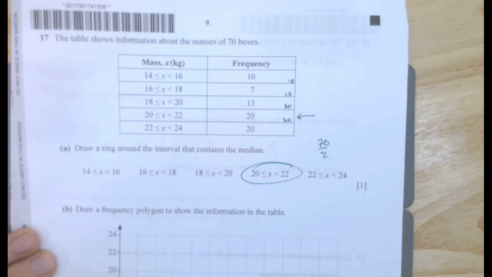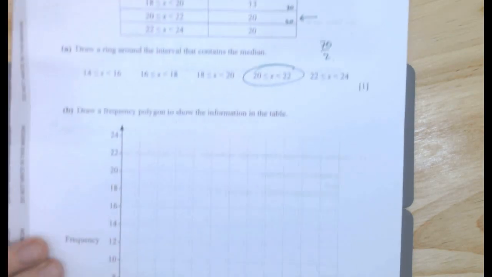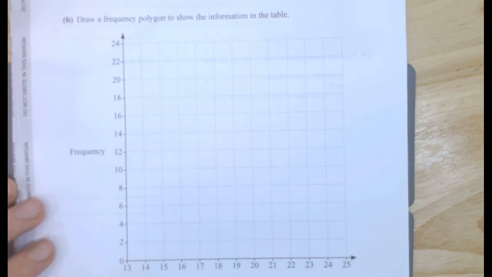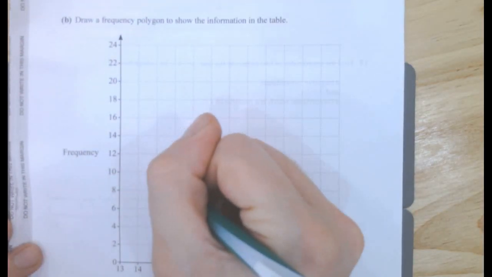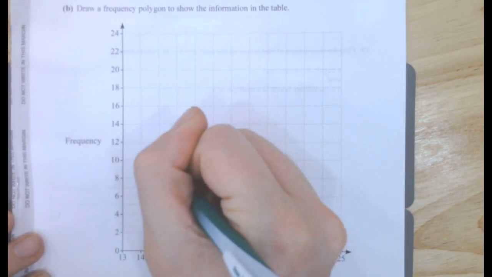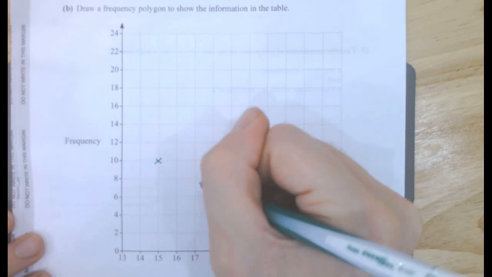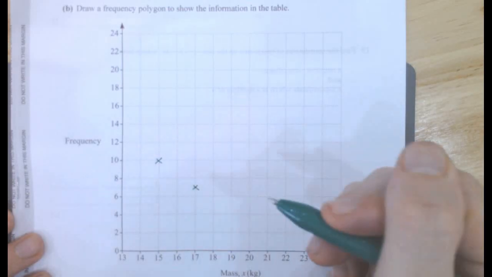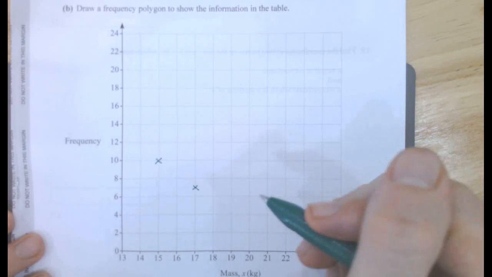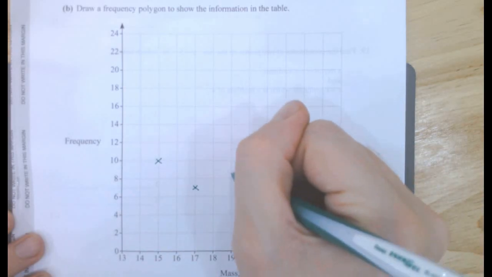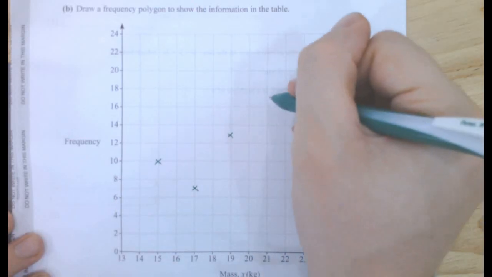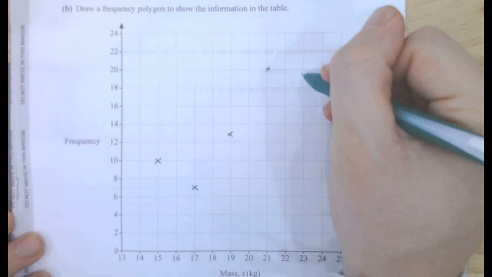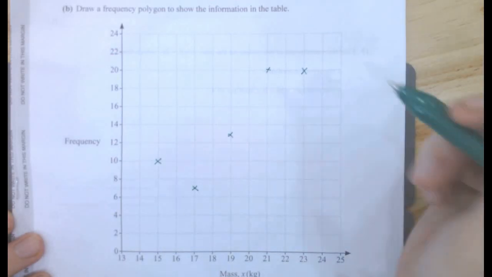Draw a frequency polygon to show the information in the table. When you're drawing a frequency polygon, you're going to use the midpoints of each group and then their frequency. So here, this is 15 and then 10. The next one is 17 and 7, making sure you get halfway between the 8 and the 6. Next one is 19, 13. 19 and 13 there. Okay, 21 and 20. And 23 and 20. So those are the points.